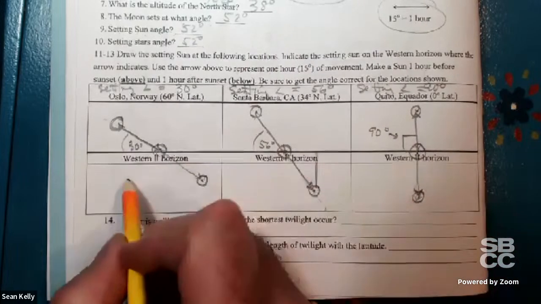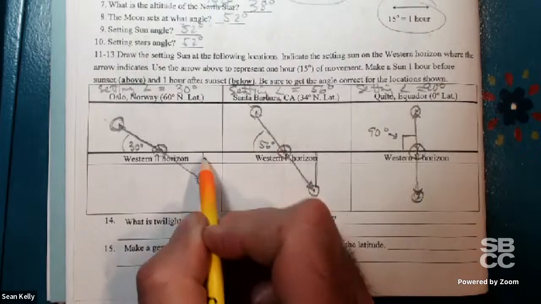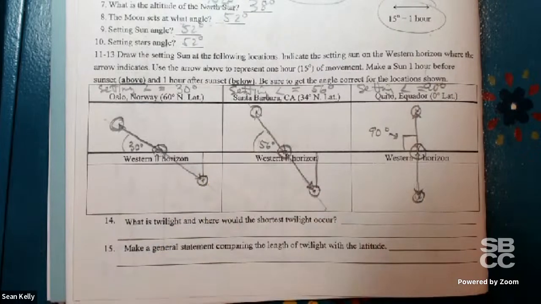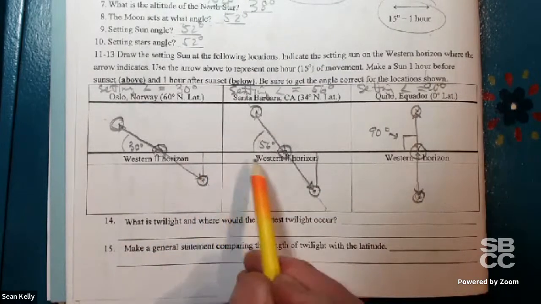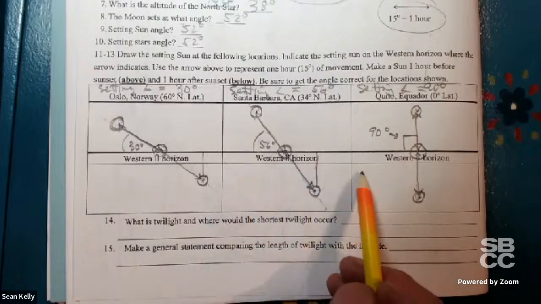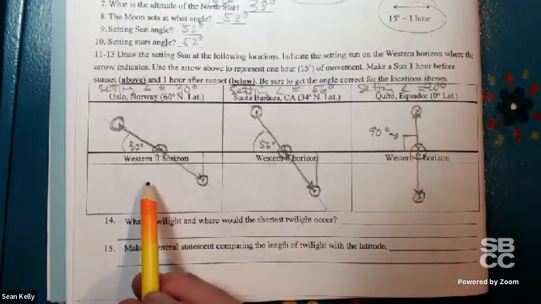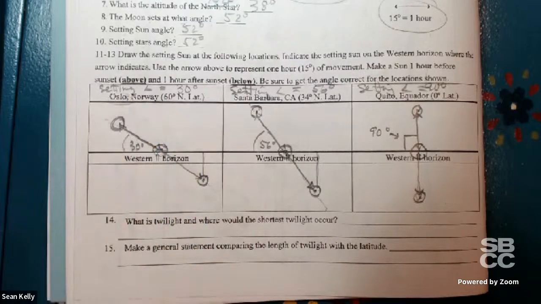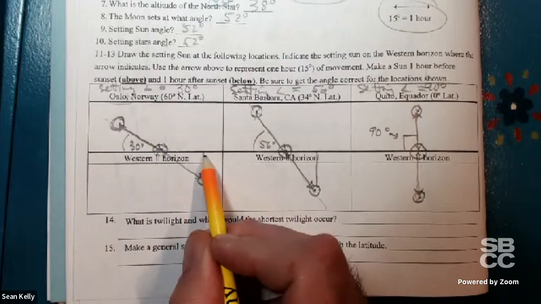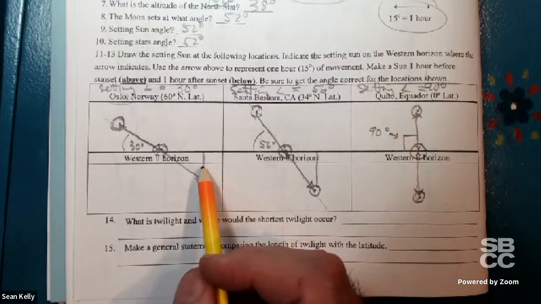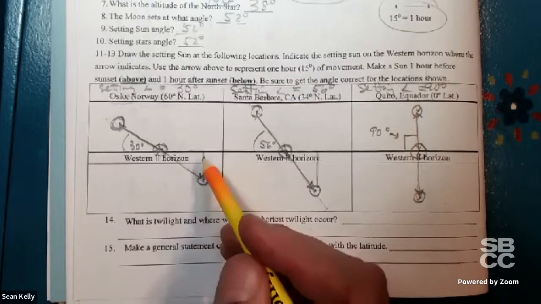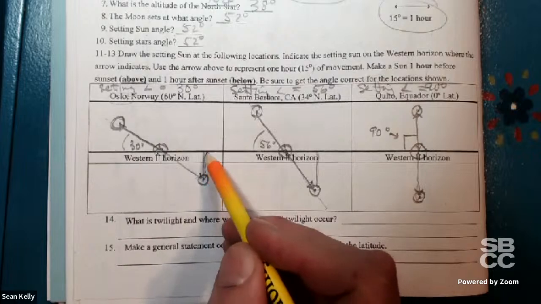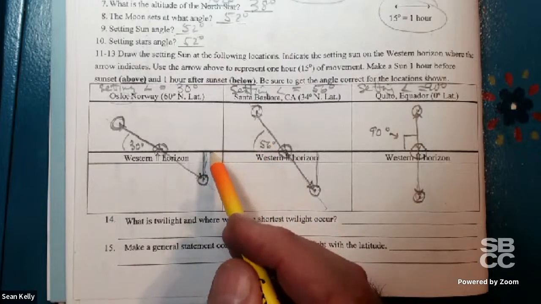And how about this picture? Is it 15 or smaller than 15? And the answer is, which one is the smallest distance below the horizon? Oslo, Norway. If you know trigonometry, does anybody know the number? It's only going to be 7.5 degrees. You don't have to know this. That's a little too much math.